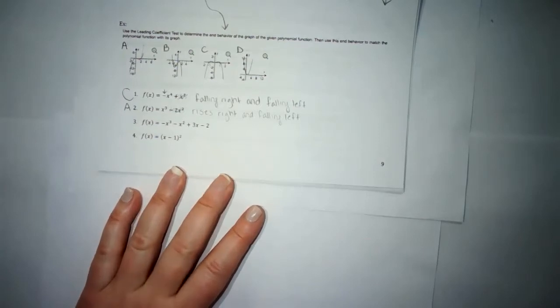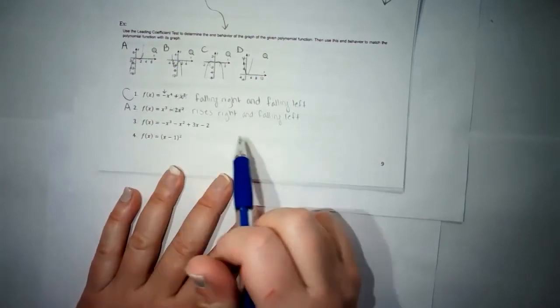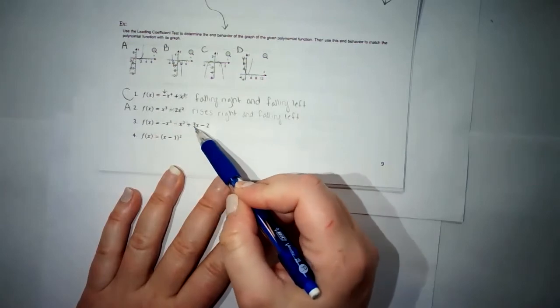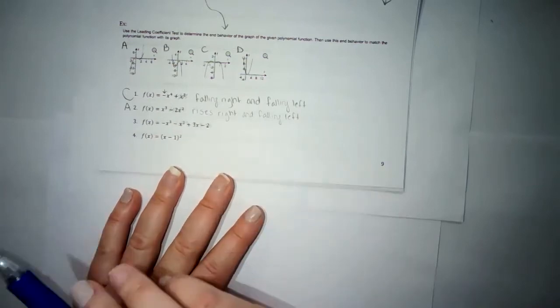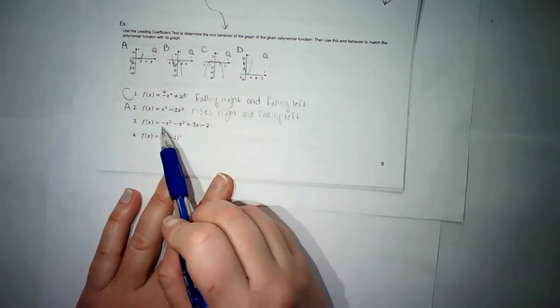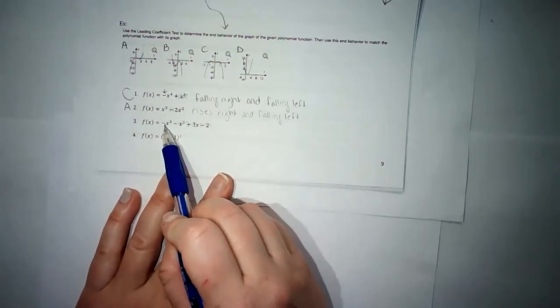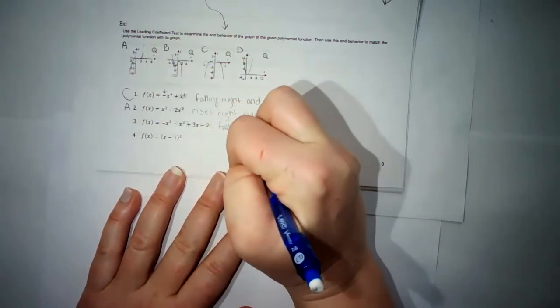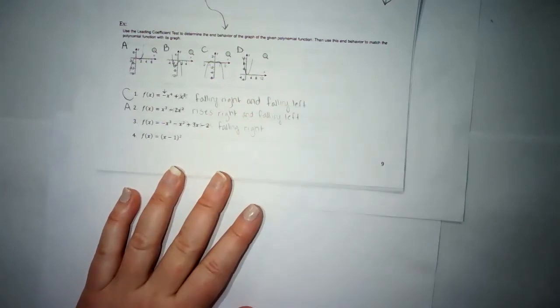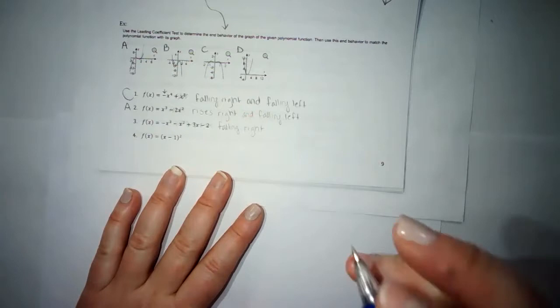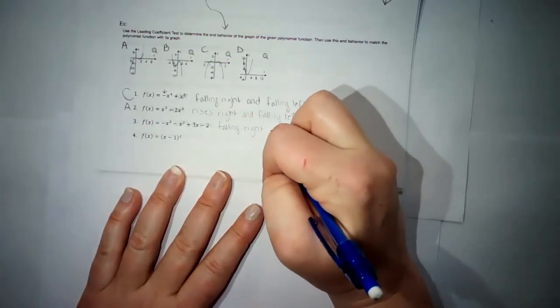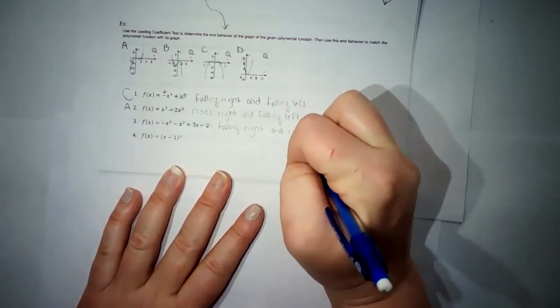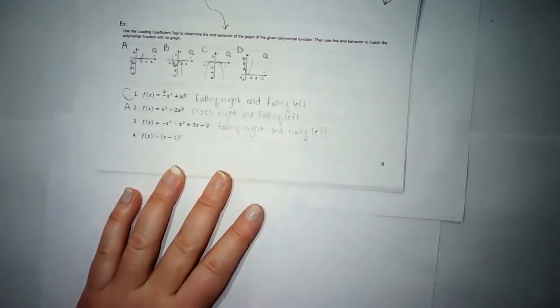All right, we got a big long one here for number 3, but do we need all of those terms? No, we really don't. This is not really of interest to us right now. It will be later, but not right now. Okay, so I look at my leading coefficient and he's negative. So we're going to be falling right. Okay, then I look at my degree and it's odd. Odd is opposite. So if I was falling right, I'm going to be rising left. Okay, what do we think?